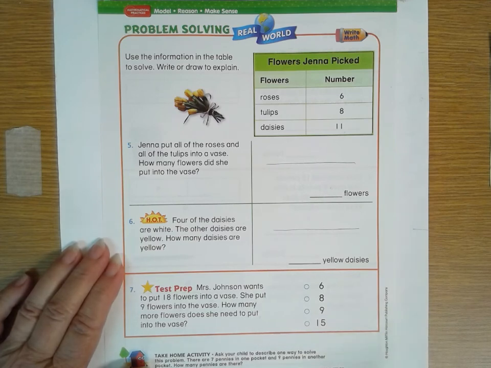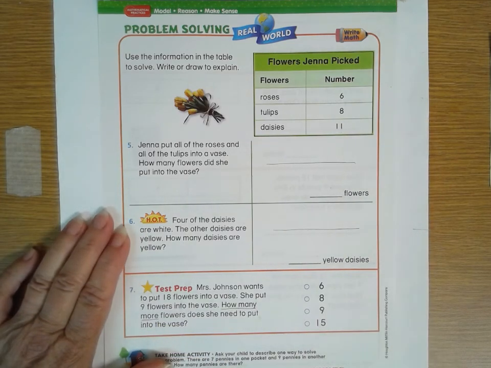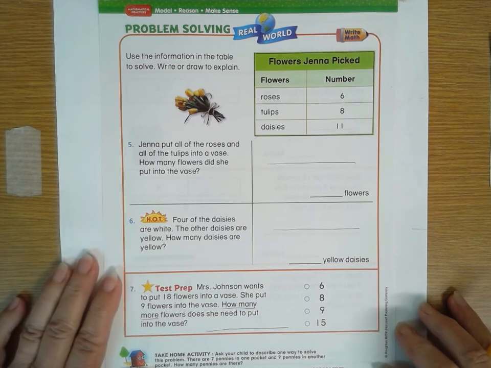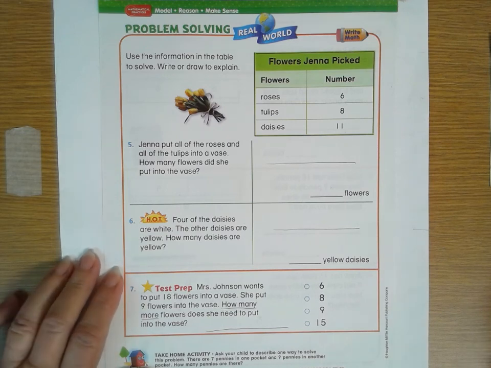And number 7, Mrs. Johnson wants to put 18 flowers into a vase. She put 9 flowers into the vase. How many more flowers does she need to put into the vase? Again, there's that how many more. What do you do when it says how many more? They don't give you a lot of space here, but I think down here you'd have enough room to write your number sentence and get your answer and then fill in the correct dot. Mrs. Johnson wants to put 18 flowers into a vase. She puts 9 flowers into the vase. So how many more flowers does she need to put into the vase? When you get all of those done, then your assignment is complete.